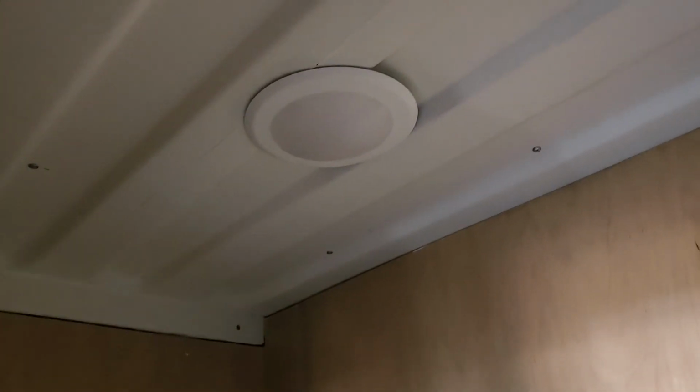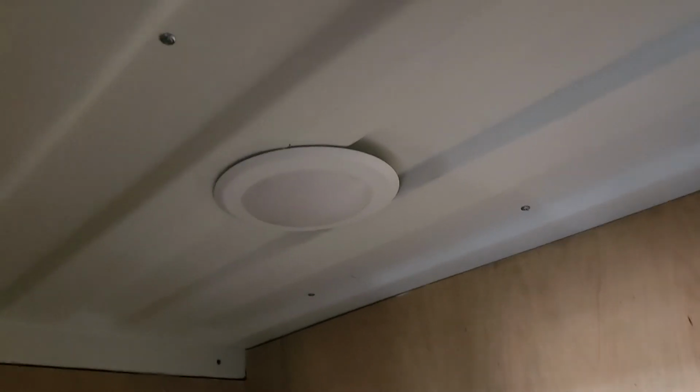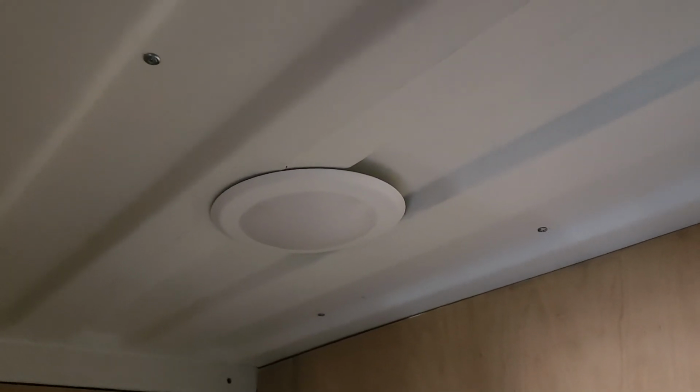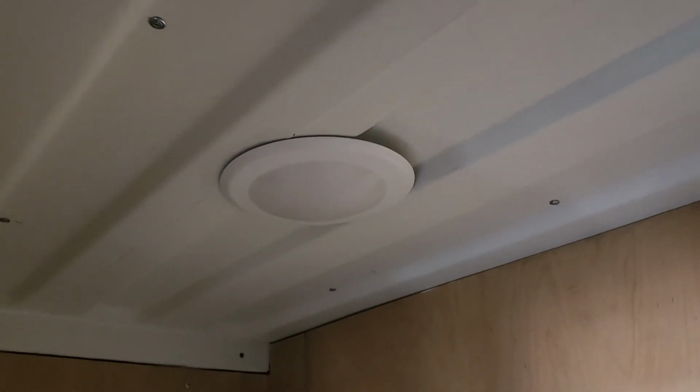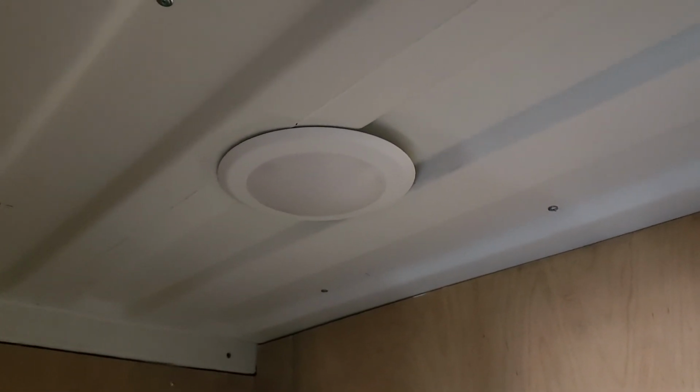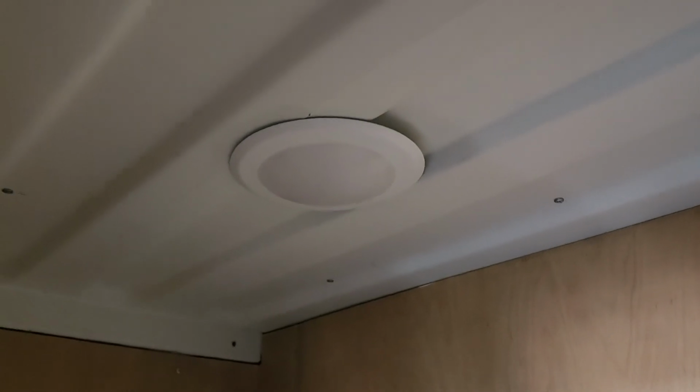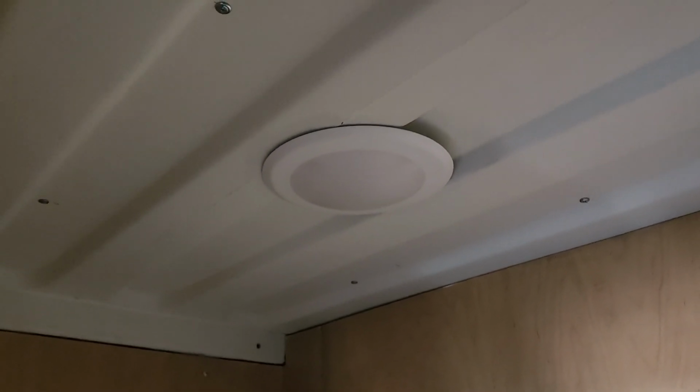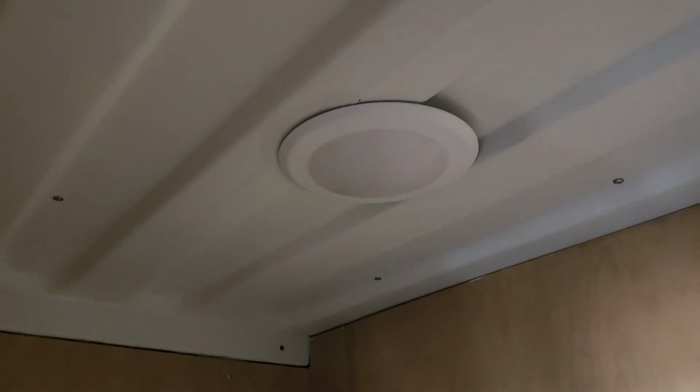These little LED can lights, that's how thick they are. They're literally a 1/4 inch thick, and they go up with 2 screws and a couple wires. And so those are going to give a lot of light in here as soon as I have electricity. And they don't really cost that much. You get them in a pack of like 10 or something.